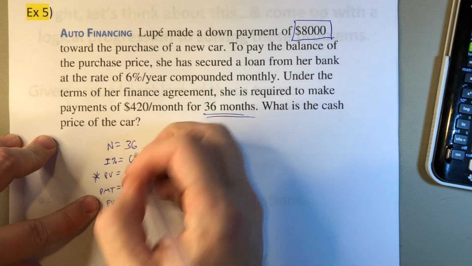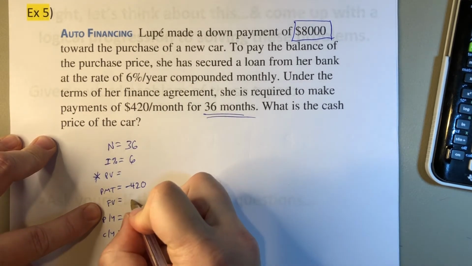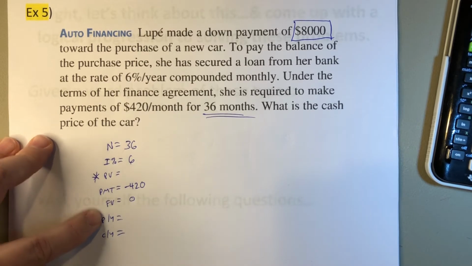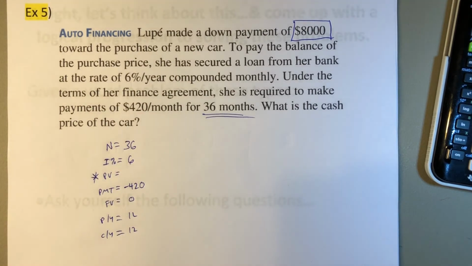Payment? Well, she's making a payment of $420 per month. Future value? Nope, not in this case, because it's a loan. It's not future value. It's not a savings account. Payments per year, 12, which is the same as the number of times compounded.